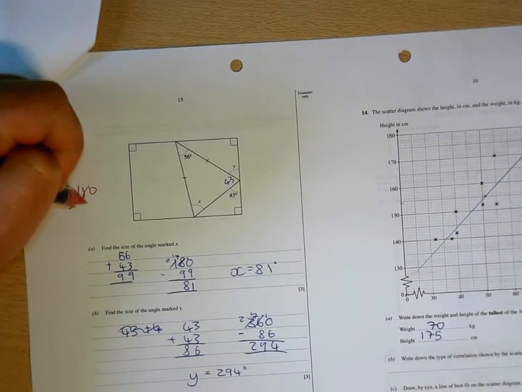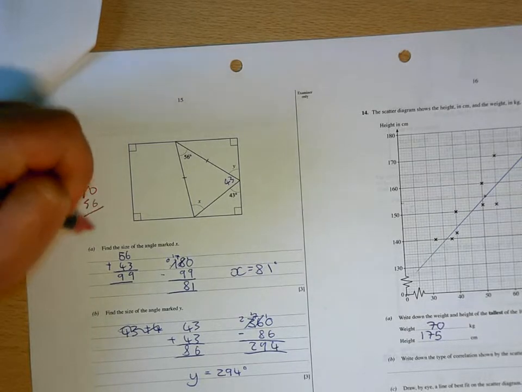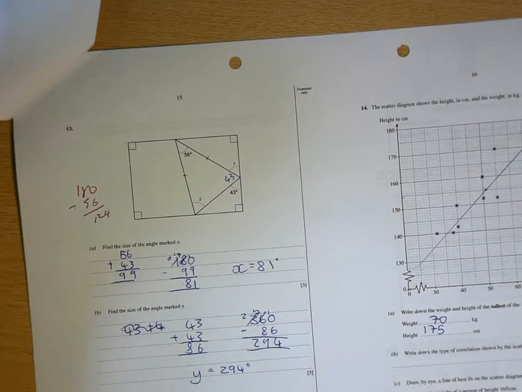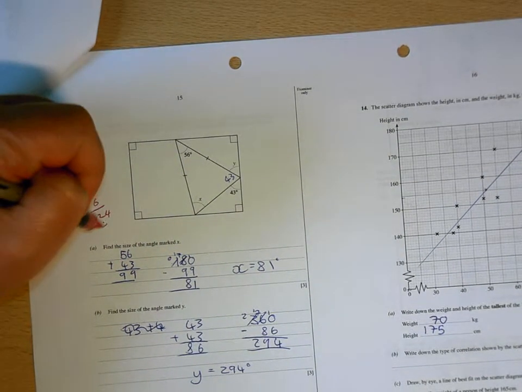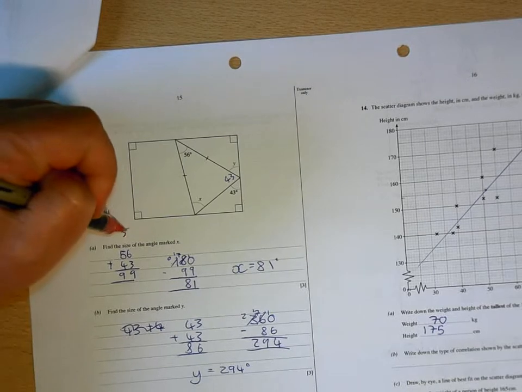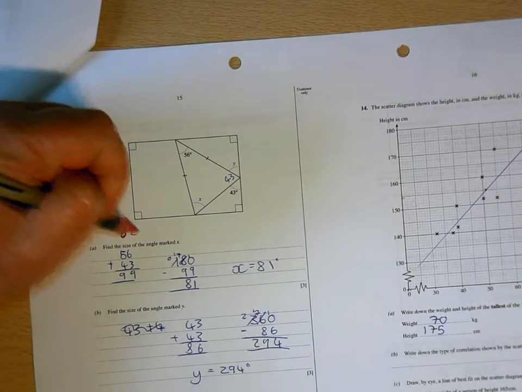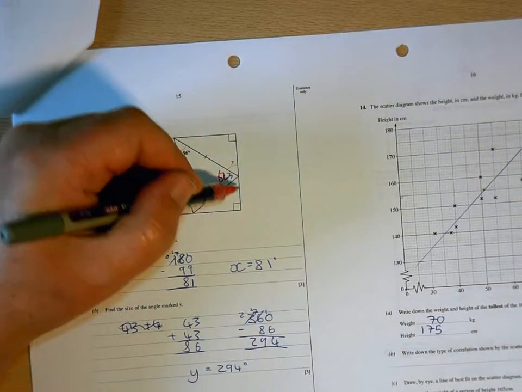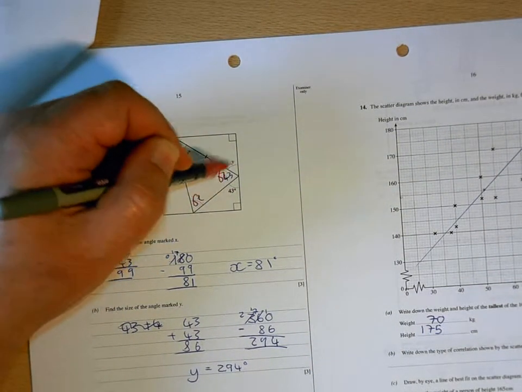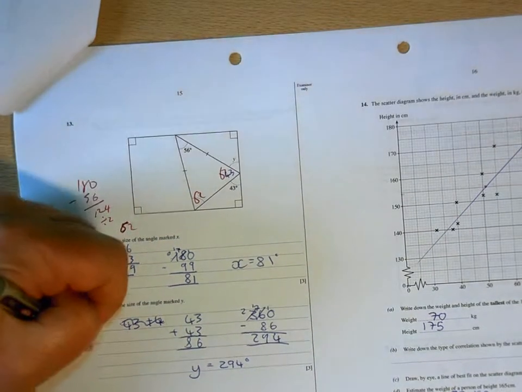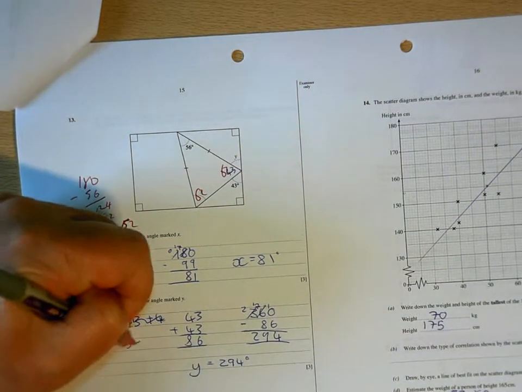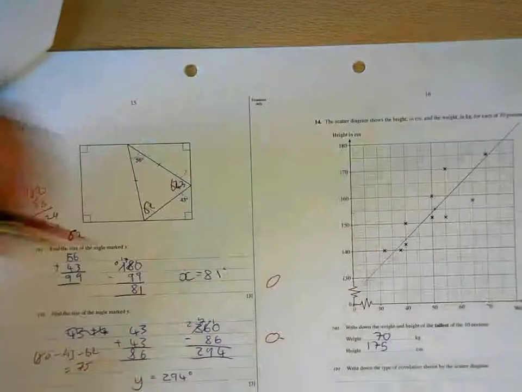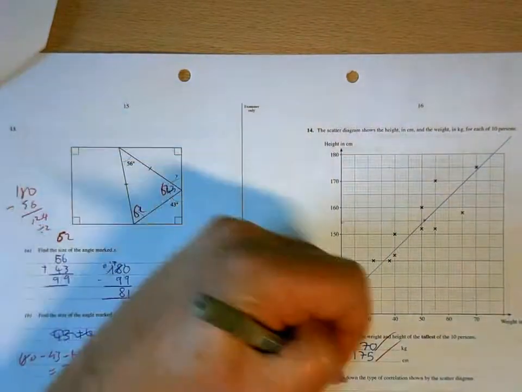So you do 180, take away 56, and you get 124. So these 2 angles together must add up to 124. Divided by 2, and you get 62. So that's 62 and that's 62. Then, on a straight line, those 3 angles must add up to 180. So you do 180, take away 43, take away 62. No marks there. That's good.